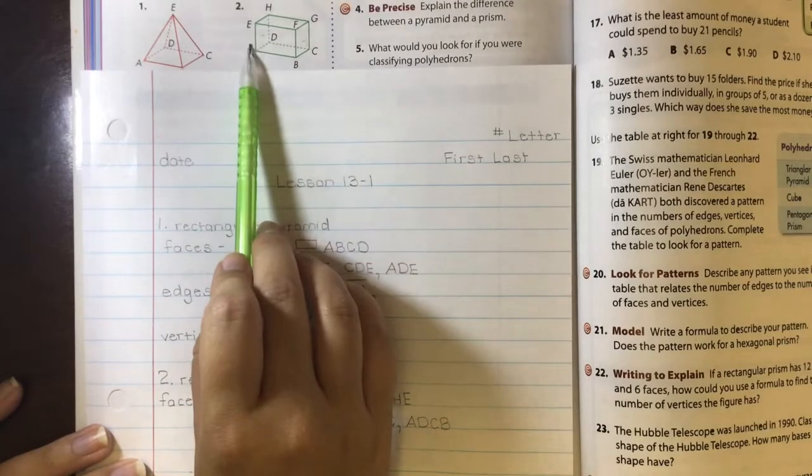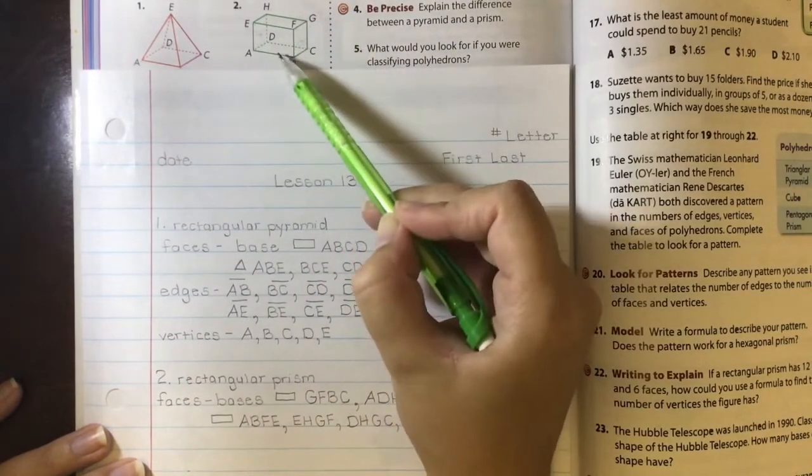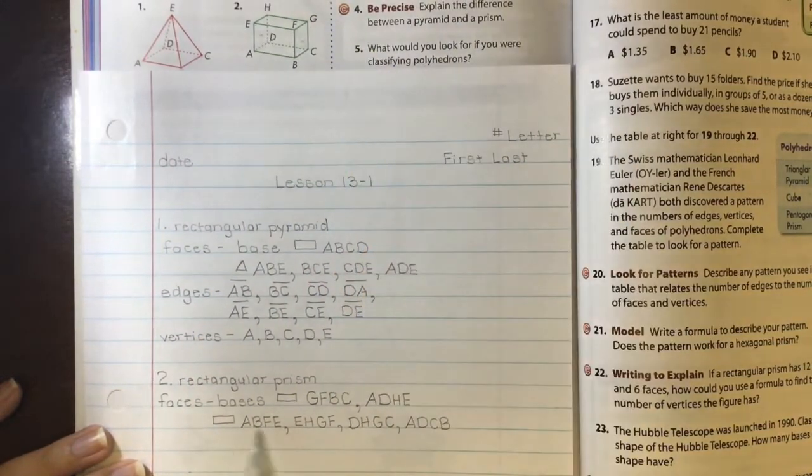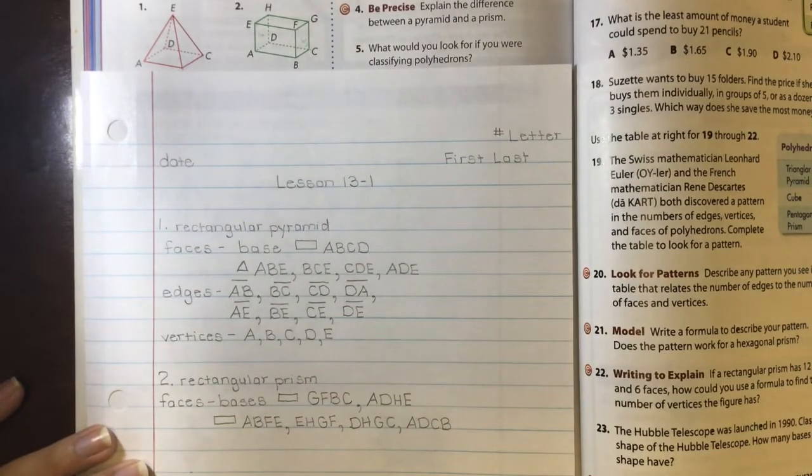That's what made it a prism. And then these rectangles in the middle that connect the 2 bases, I have 4 of those as well.